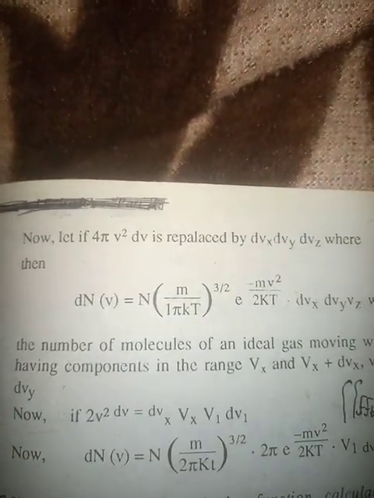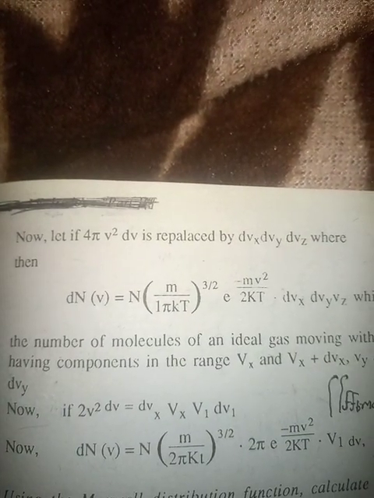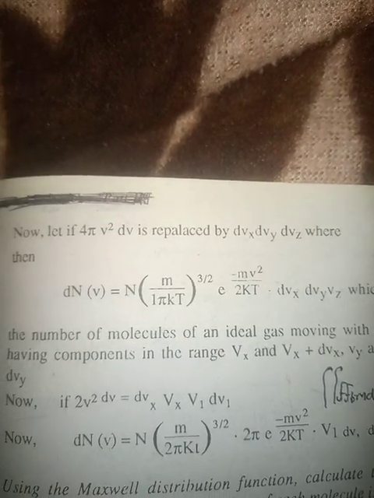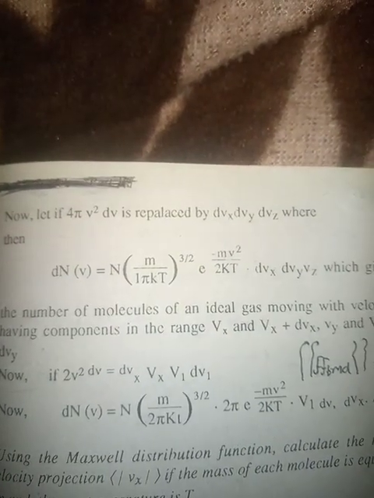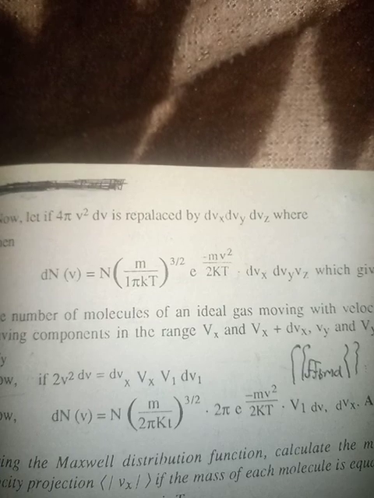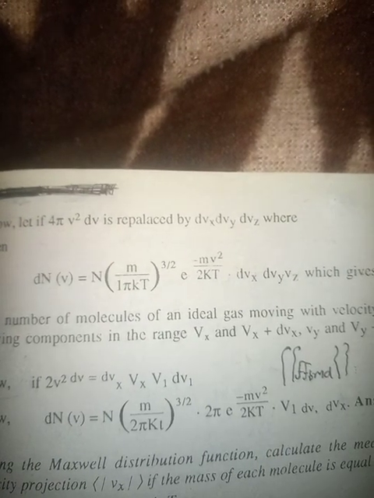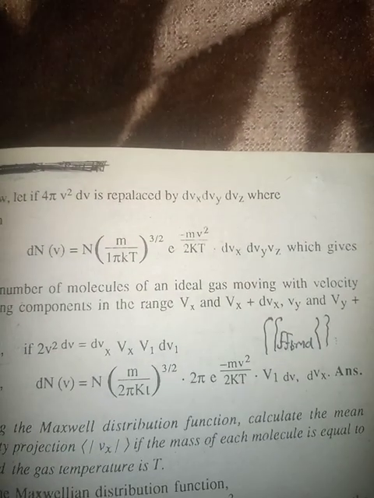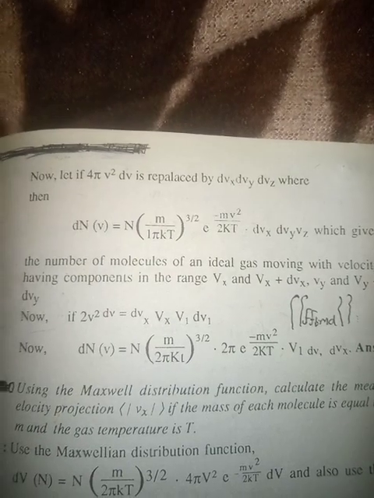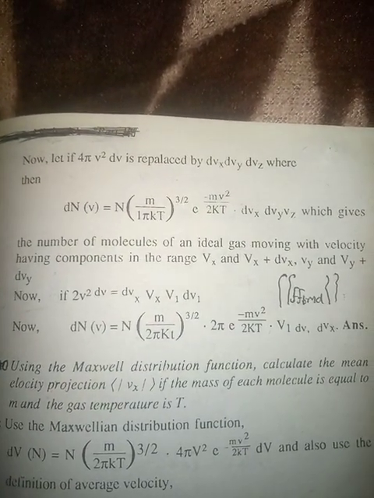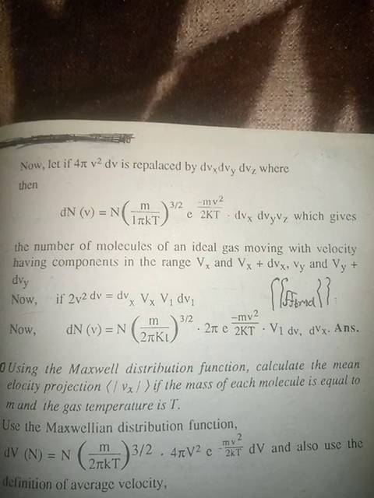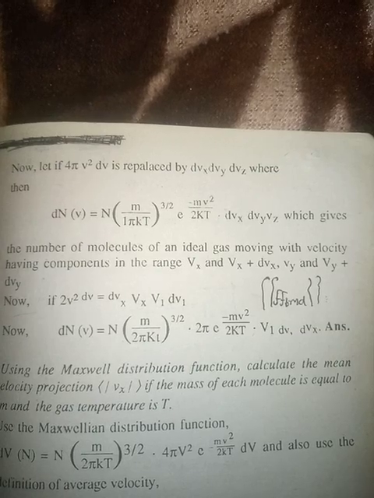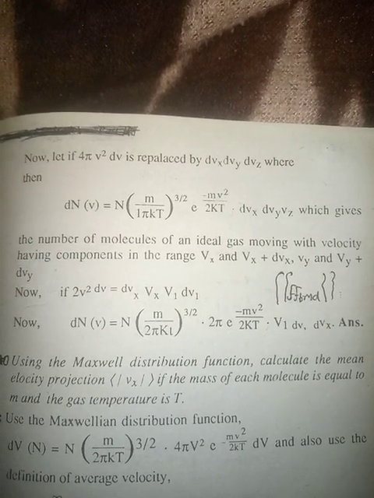Now, if 4πv² dv is replaced by dVx dVy dVz, then dNv equals N into (m/2πkT)^(3/2) e^(−mv²/2kT) dVx dVy dVz, which gives the number of molecules of an ideal gas moving with velocity having components in the range Vx to Vx plus dVx, Vy to Vy plus dVy.